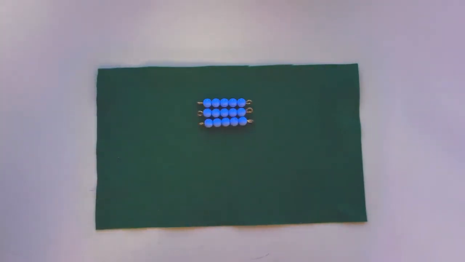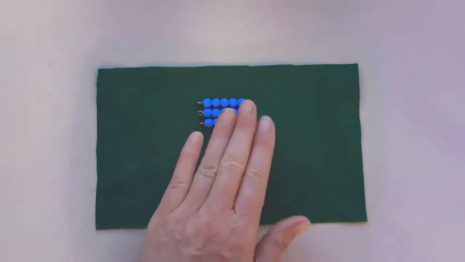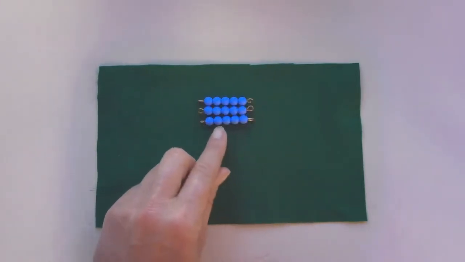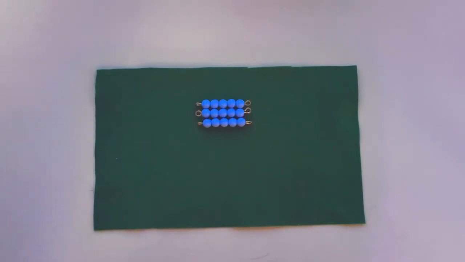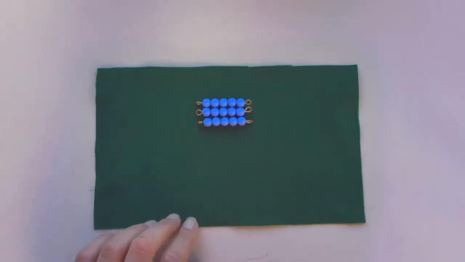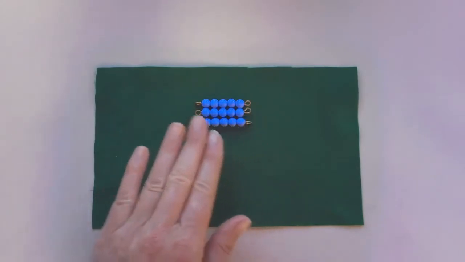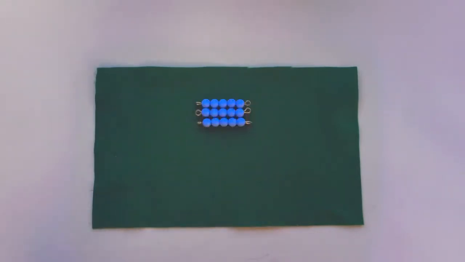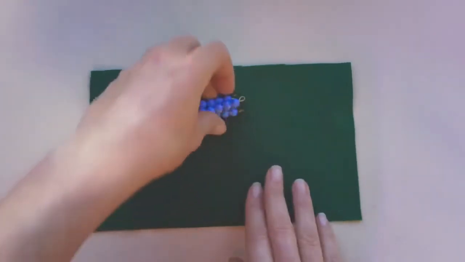Let's count the beads that make up this surface. Okay, so this is the surface of this shape. It's a rectangle, right? So how many beads are there? Go ahead and pause and count them up. Did you say 15? Yeah, so 15 is the number that expresses the area of this shape. Okay, let's put those away.